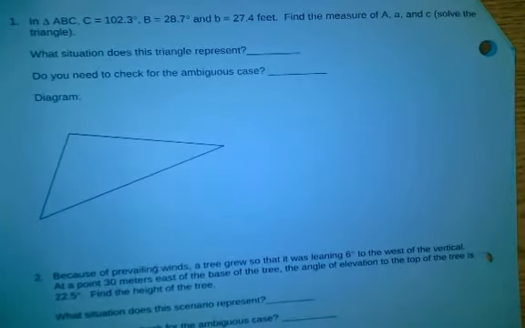What proportion am I given? So what letters do I have the uppercase and lowercase to? B. So let's use B. So sine of B, which is 28.7 degrees, all over the side length, which is 27.4, equals, well, let's go ahead and find little c right here, because that's the one I have the most information about. Okay? So we're going to do sine of 102.3 degrees all over little c.